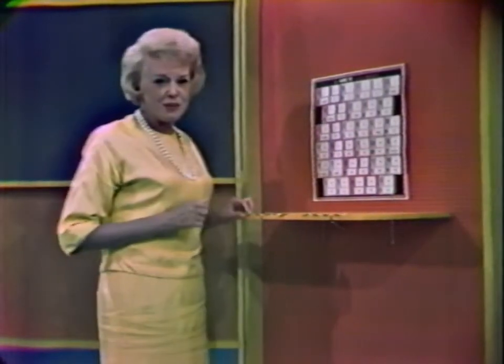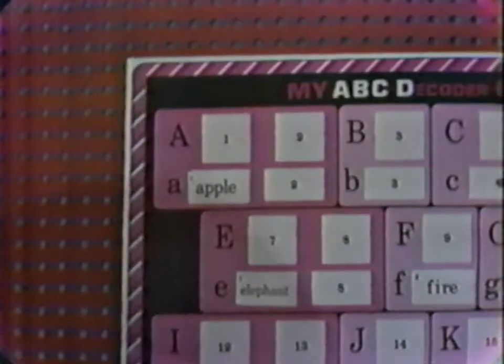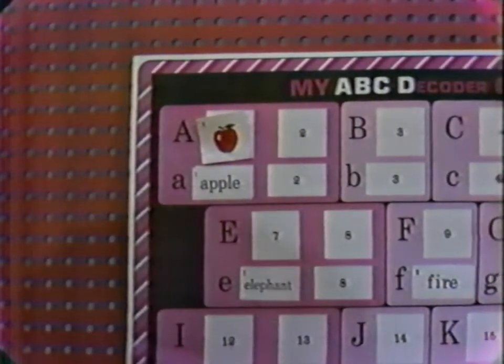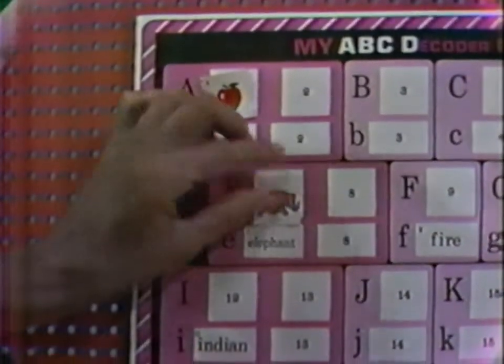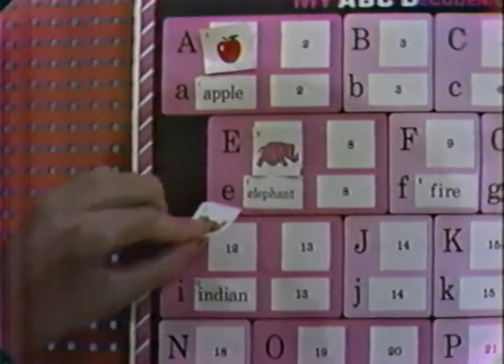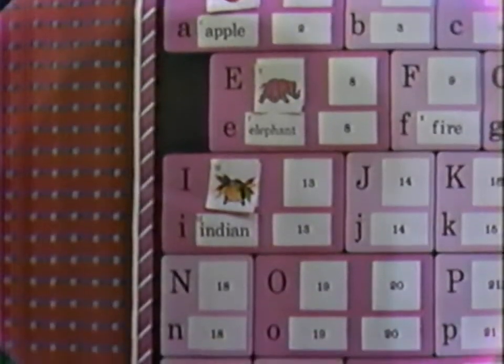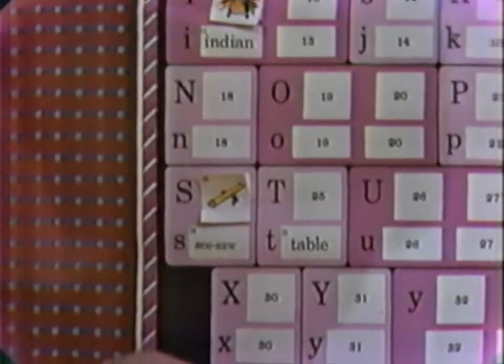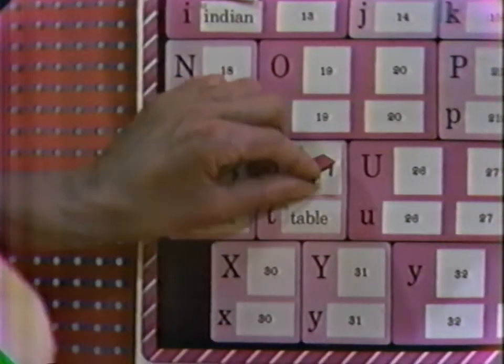Well, where should we start? Where do you think? Did you guess? A. The clue to A is in the apple. The clue to E is in the elephant. The clue to I is in the Indian. The clue to S is in the seesaw. The clue to T is in the table.